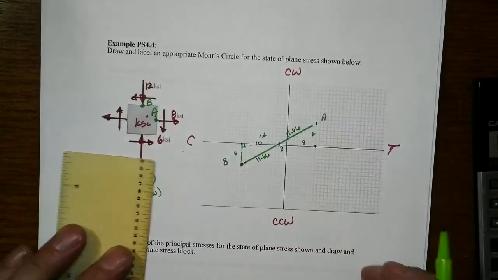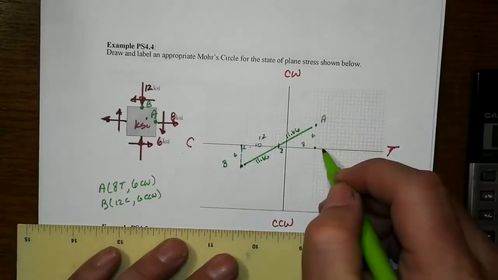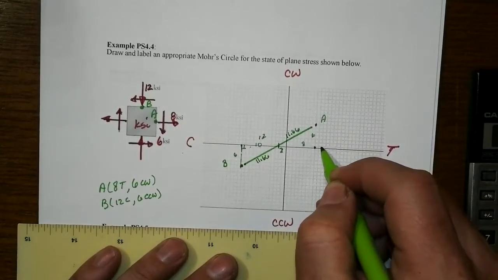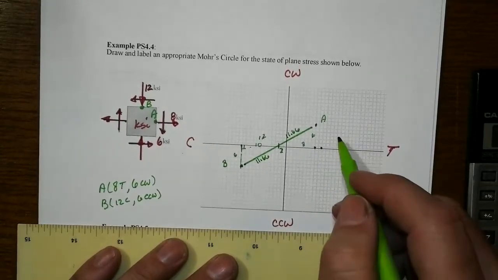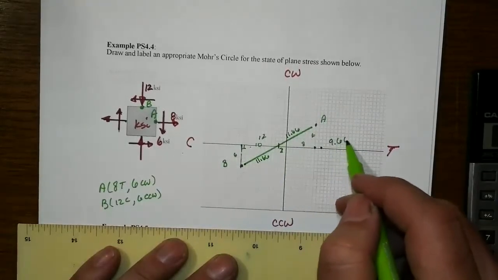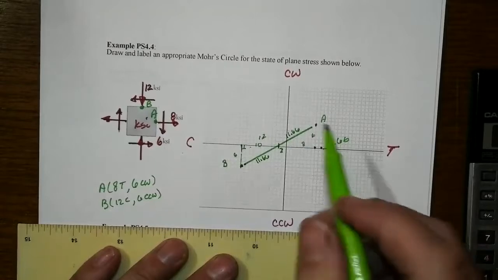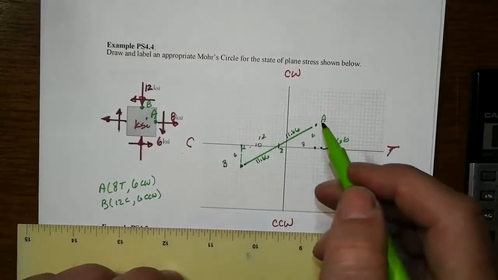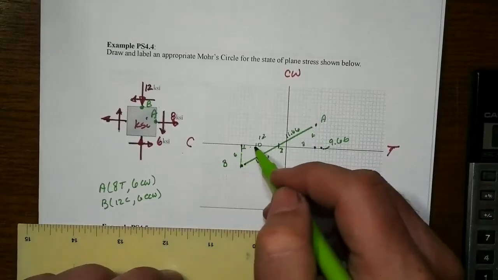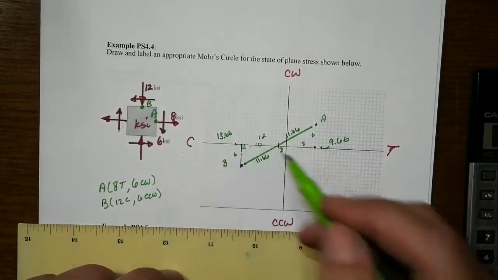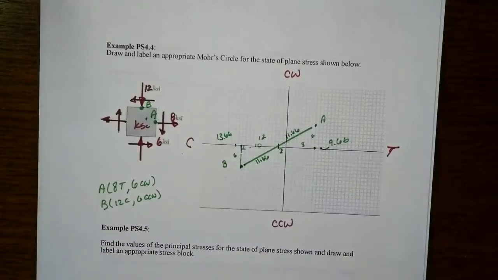for Mohr's circle. That means that we're going to kick all the way out here to about right in here or so. And that is going to be 11.66 minus 2, so 9.66 total right there. This one will be 11.66 plus the 2, so 13.66. So right there, 13.66. There's our two principal stresses right off the bat.